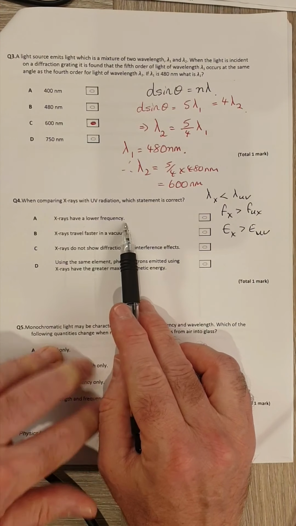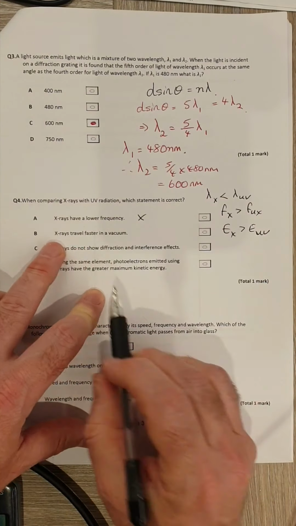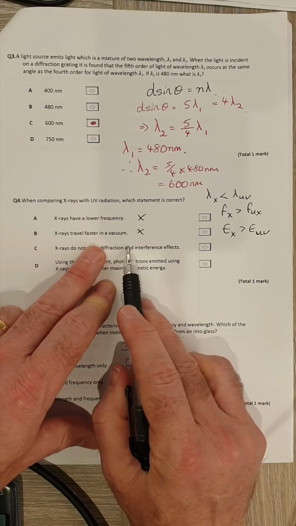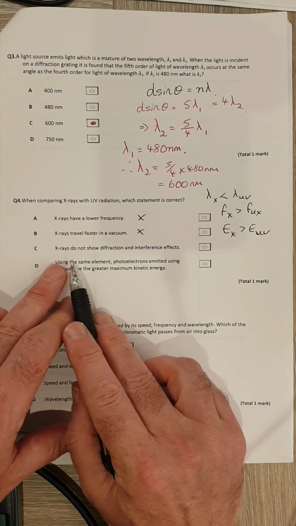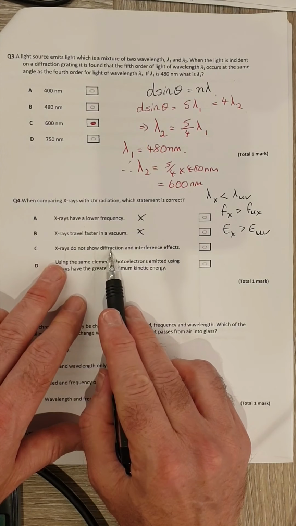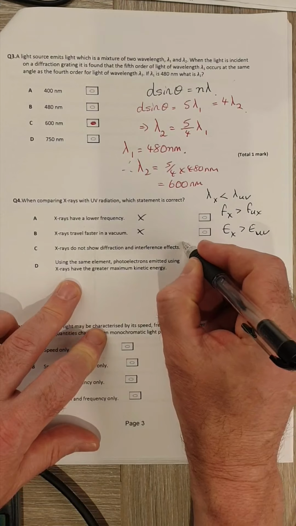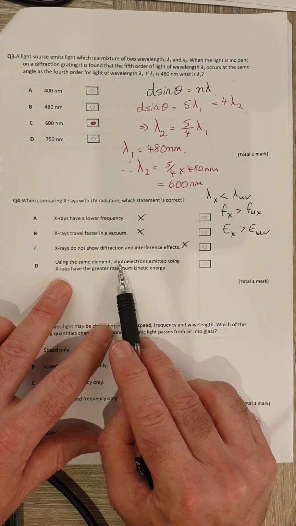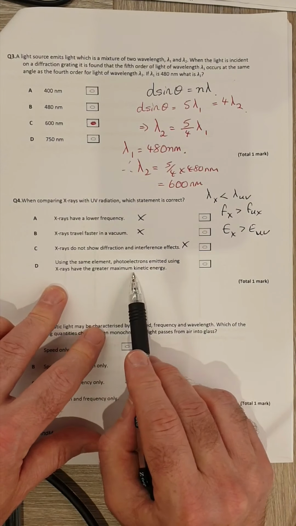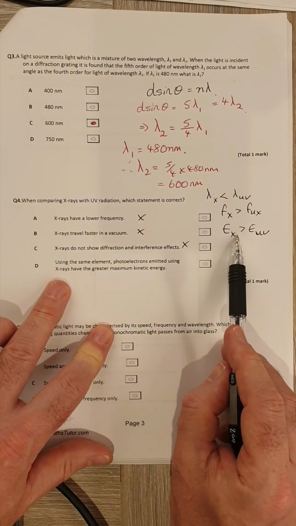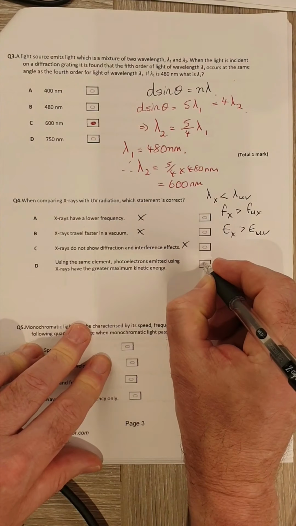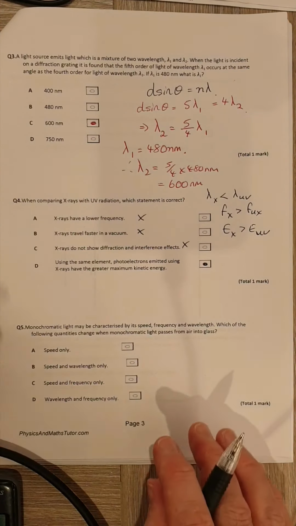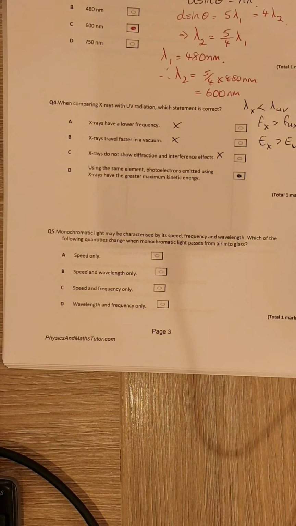So X-rays have a lower frequency. That is not true. X-rays travel faster in a vacuum. All EM waves travel at the same speed, the speed of light, so that's not true. X-rays do not show diffraction and interference effects. All waves show diffraction and interference effects. Using the same element, photoelectrons emitted using X-rays have greater maximum kinetic energy, because the X-rays have greater energy, so therefore the photoelectrons will have greater maximum kinetic energy. So the answer is D.